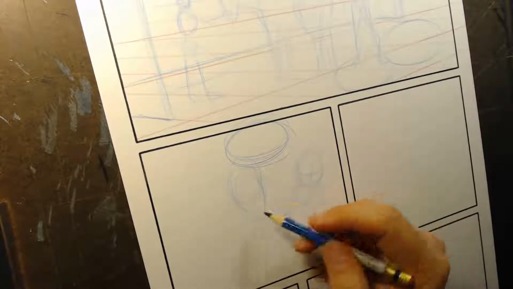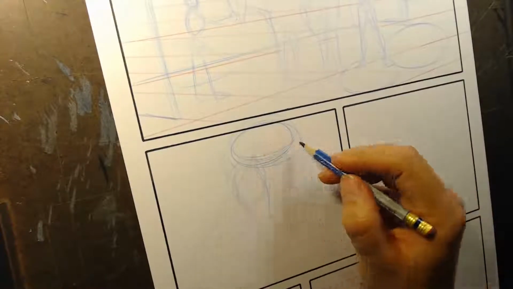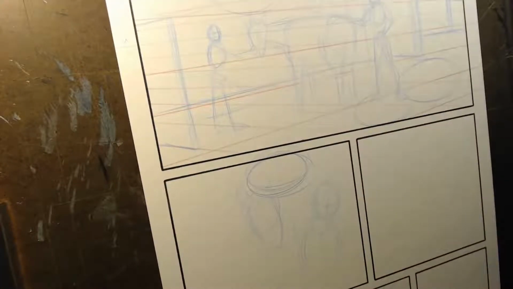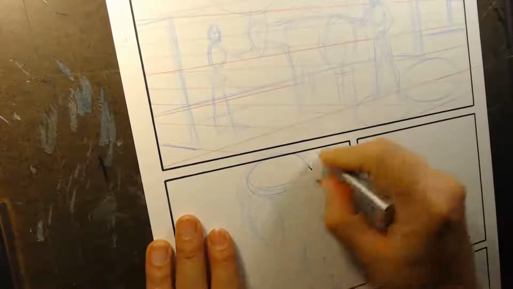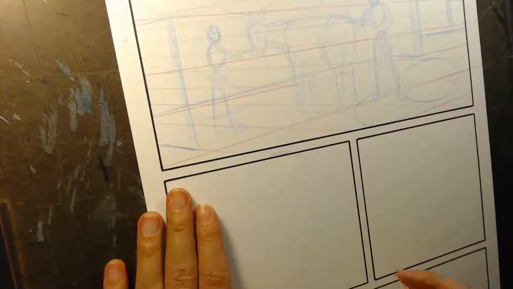Oh no, return of the horse blob. That word balloon's probably going to want to scoot. I don't really like it being right on top of the horse's head. I'm not sure why I thumbnailed it that way. That seems goofy. So we're going to scooch that around because I'm realizing that that's not a good setup.